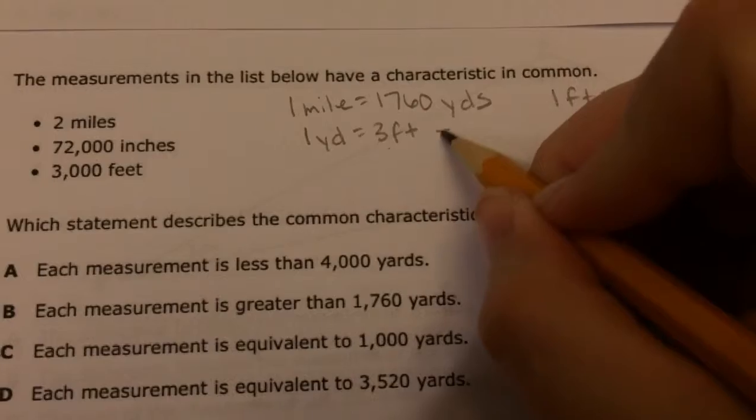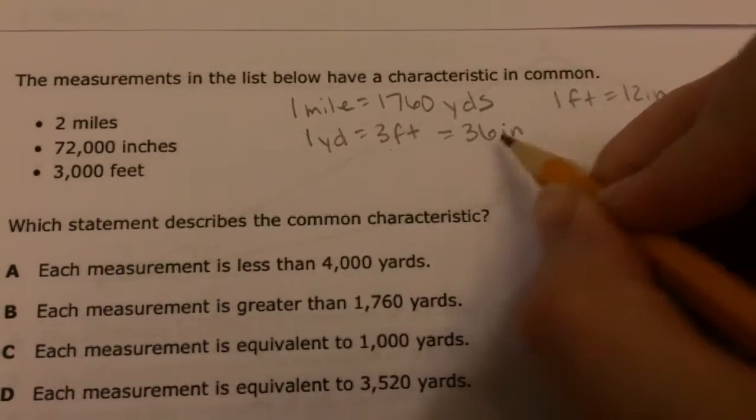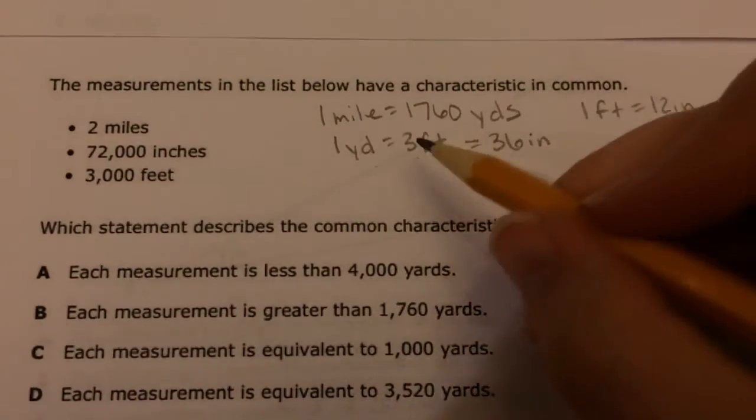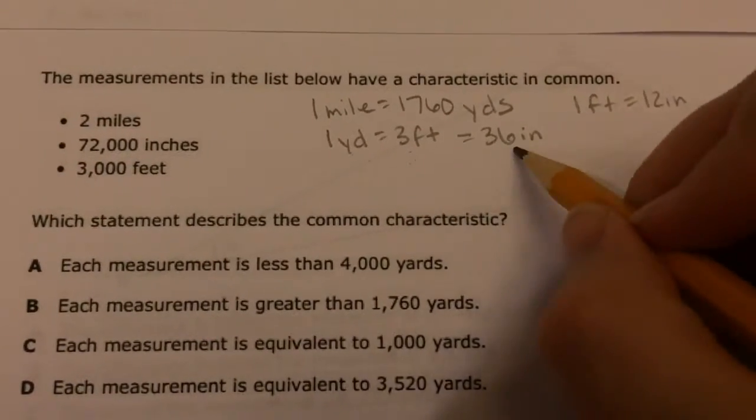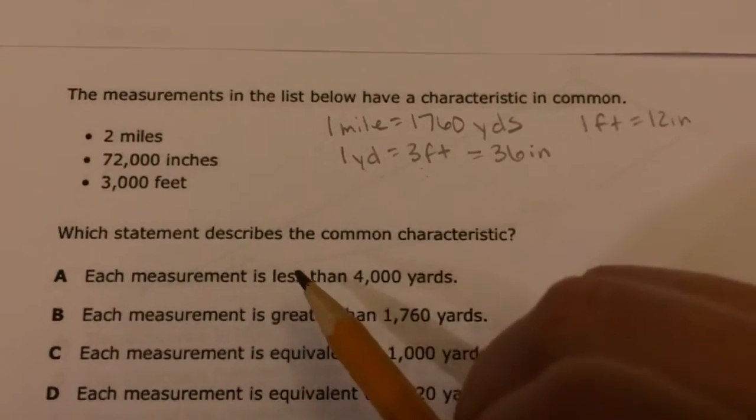3 times 12 is 36 inches. So 1 yard is 36 inches. 1 yard is equal to 3 feet, which is also equal to 36 inches. All right.